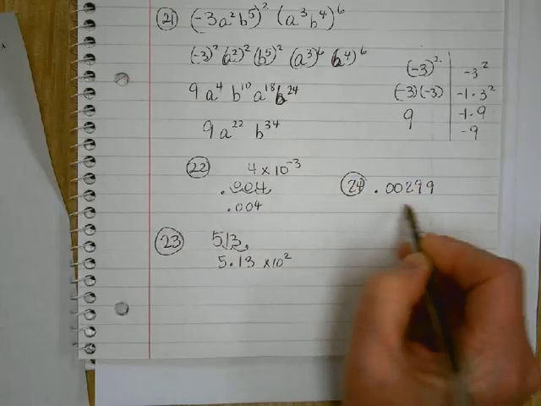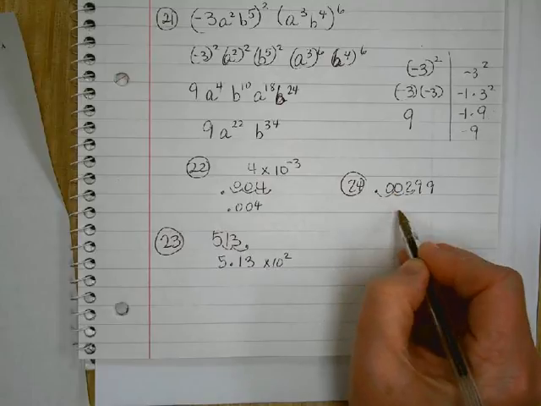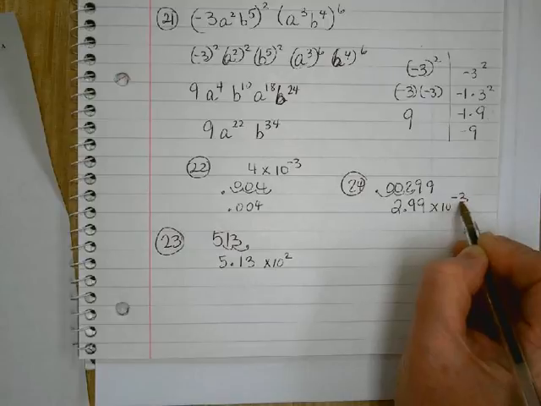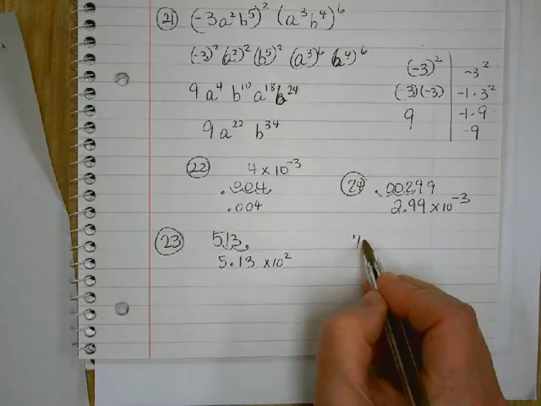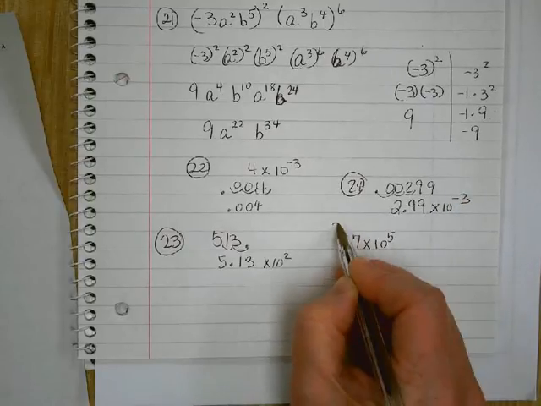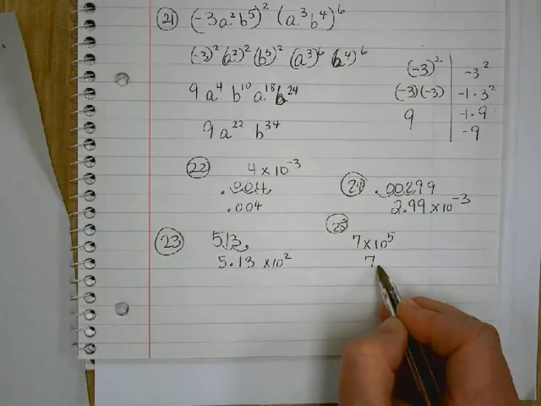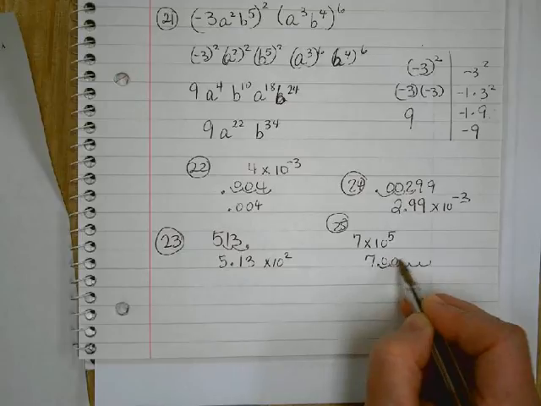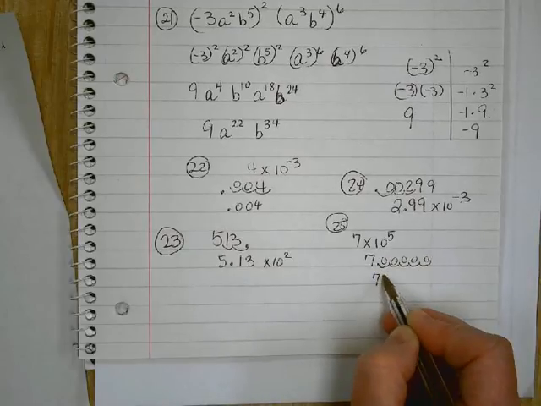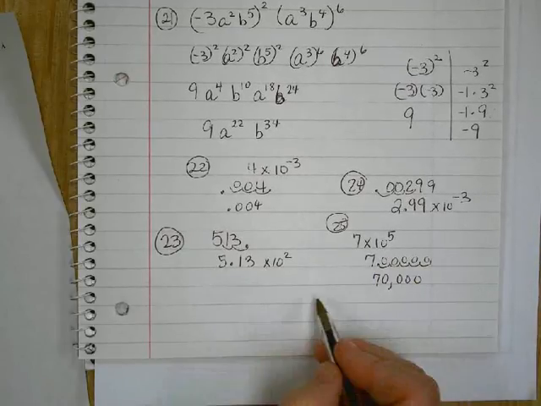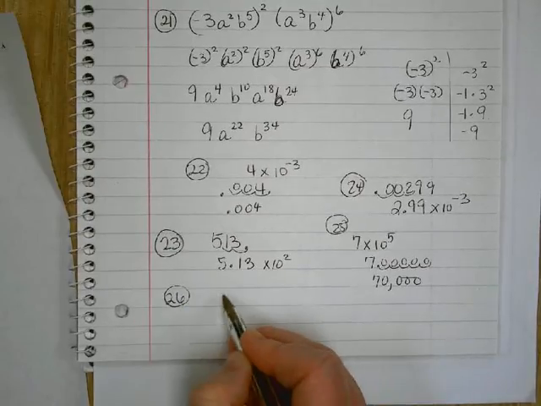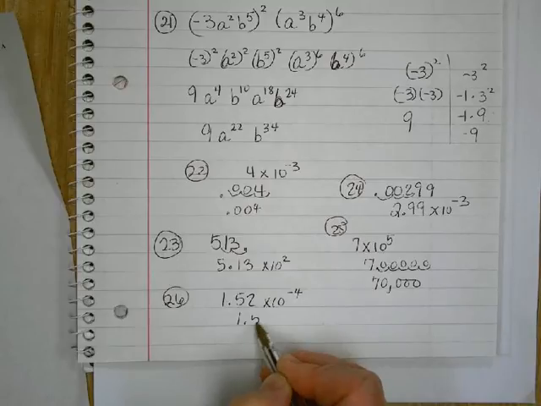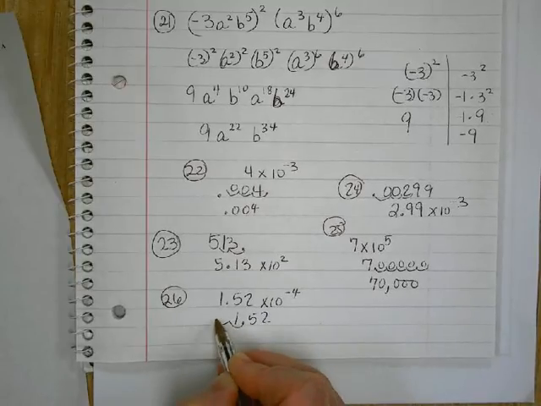24 is 0.00299. Move your decimal over 3 places. 2.99 times 10 to the negative 3. 7 times 10 to the 5th for 25. Wait a minute. 5.313. That's 25. 27. 26. Okay. Move it 4 places to make it a decimal.